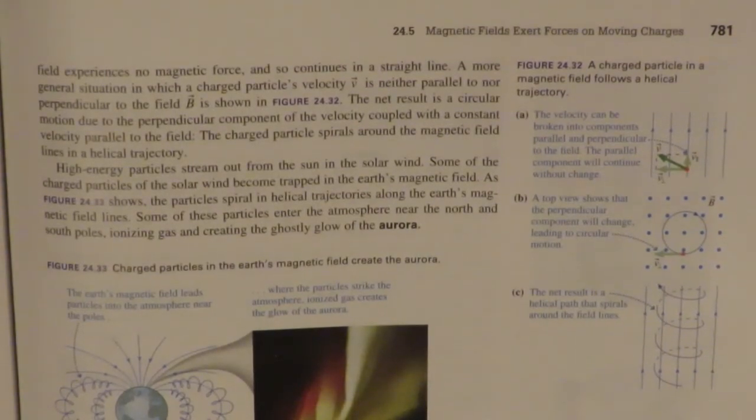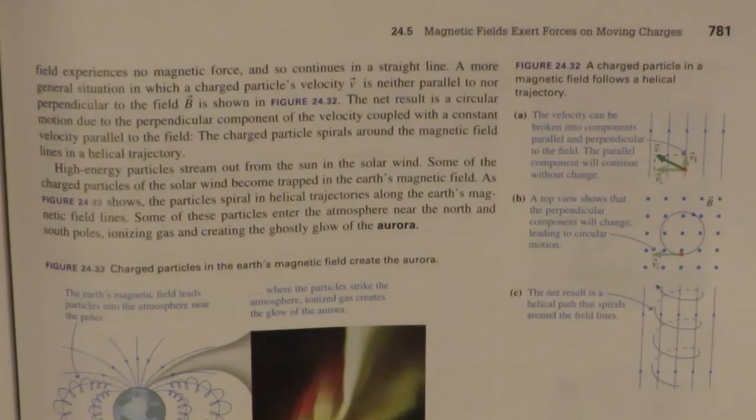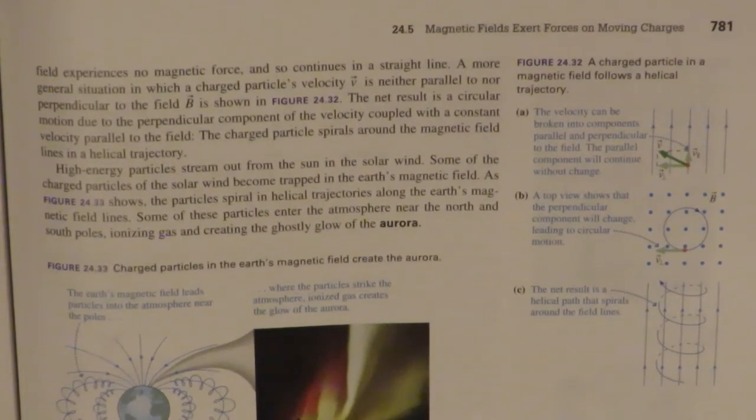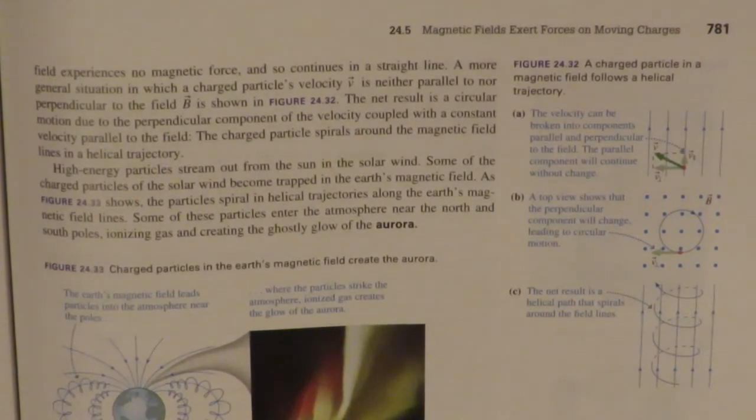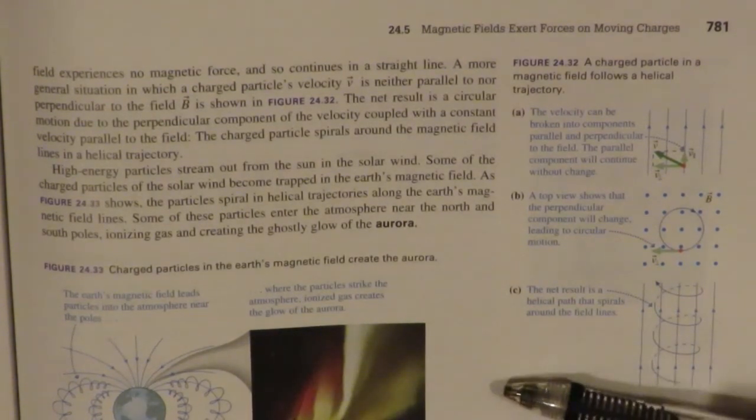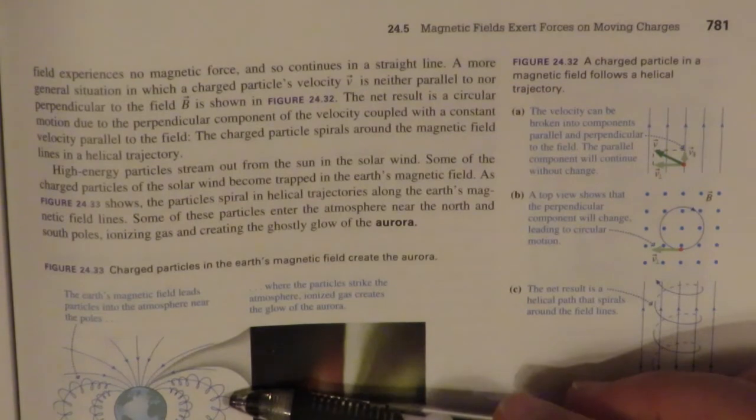Okay, now here's an interesting example. It's on page 781 in your textbook, but it's not intuitively obvious what they're getting at here, so I'm going to talk about it a little bit. They're talking about how charged particles from the solar wind, when they encounter Earth's magnetic fields, tend to get funneled to the poles where they make the northern and southern lights, the aurora borealis and the aurora australis.